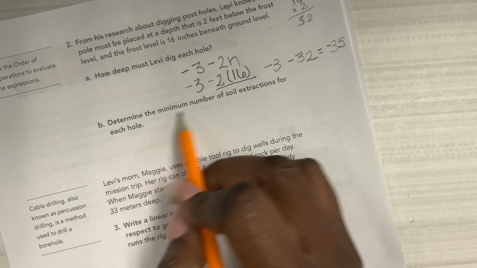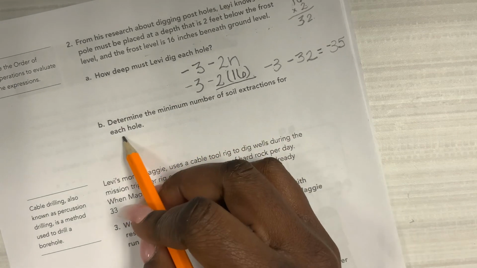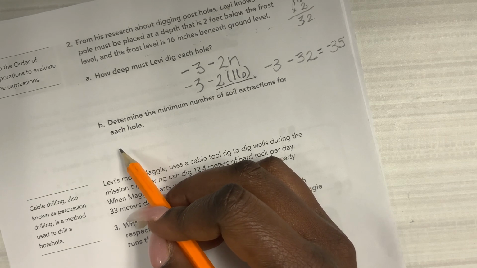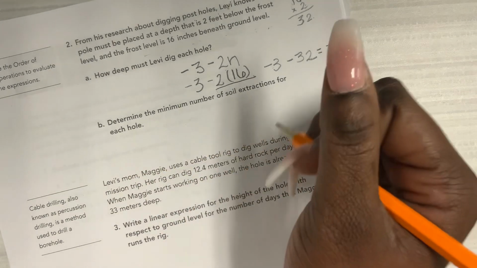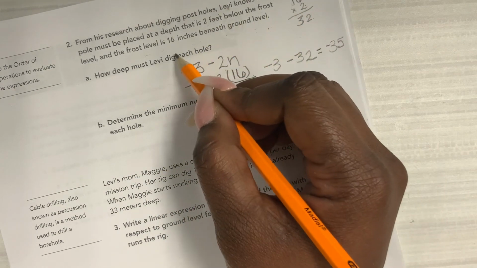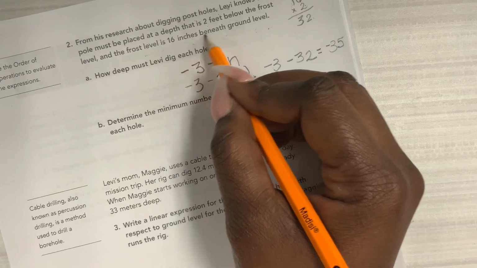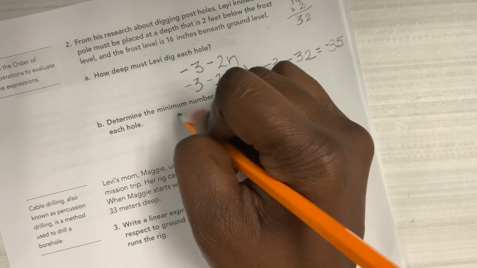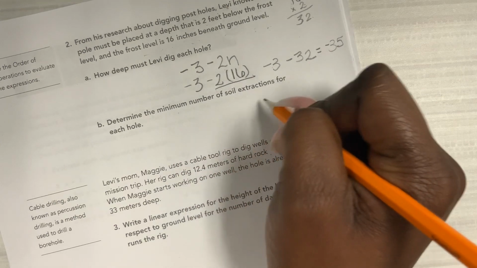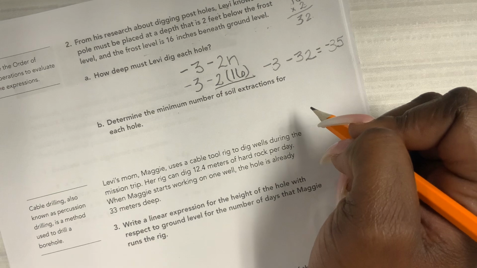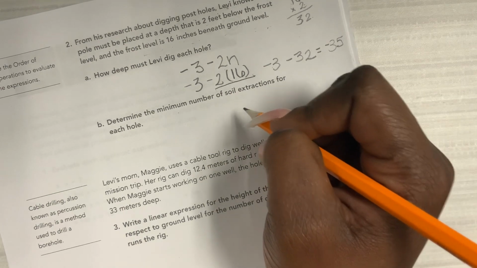So now it says determine the minimum number of soil extractions for each hole. So now I have to think about, well, if they're going to be 2 feet below the frost level, and the frost level is 16 inches beneath the ground, if I continue to build them, what is the minimum number of soil extractions for each hole?